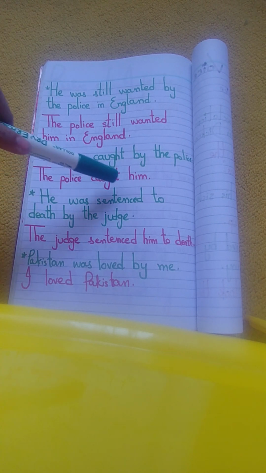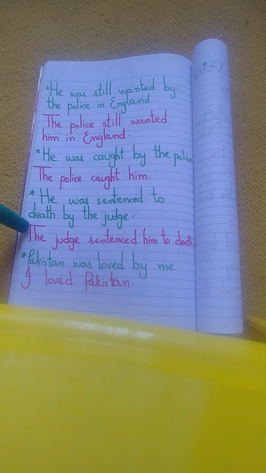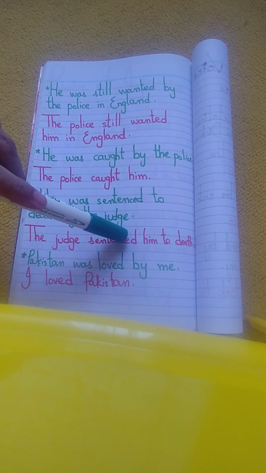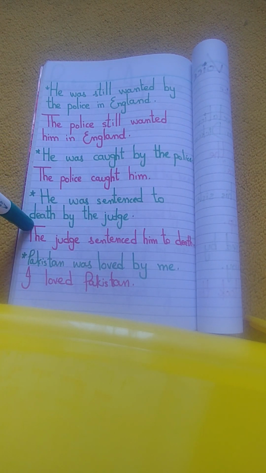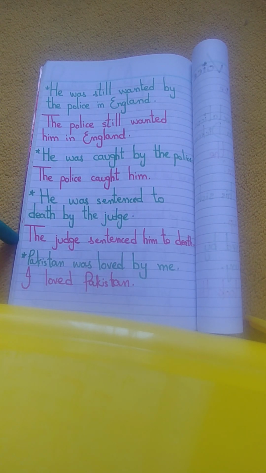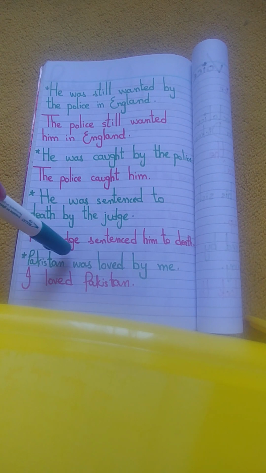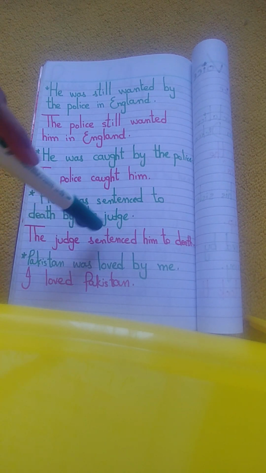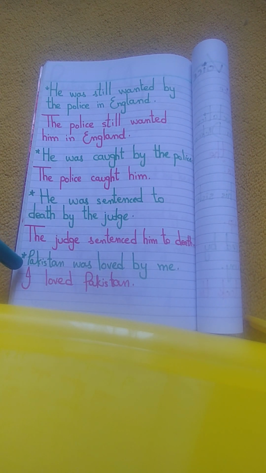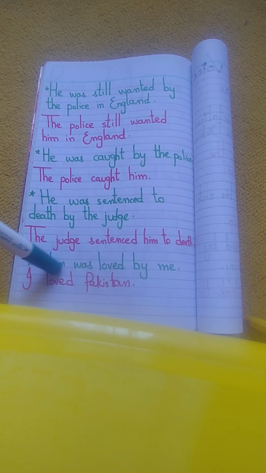The judge sentenced him to death. Another example: Pakistan was loved by me. How will I convert it into active? I loved Pakistan.